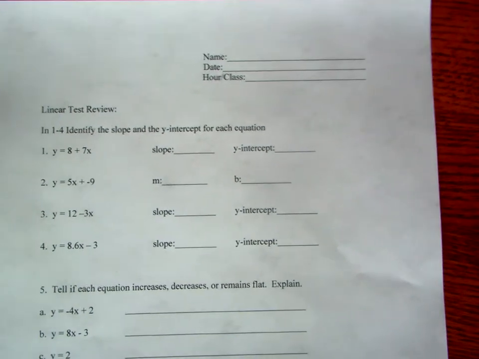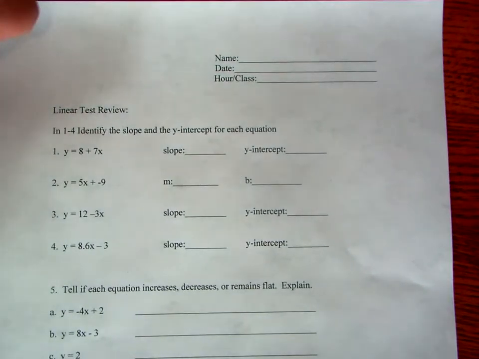Okay, so what we're going to do is review the unit that we basically just completed in order to prepare to do a home open note assessment of this unit, as it is the most important unit of the year as far as 7th grade goes.